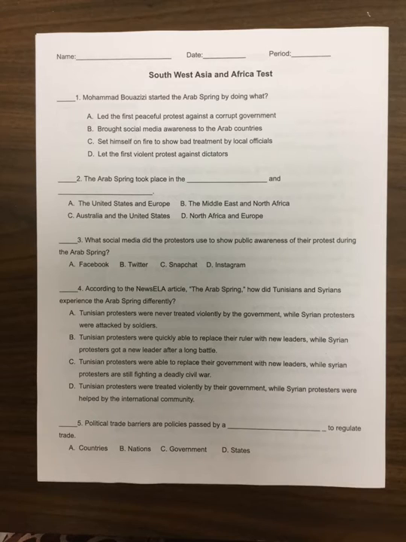Question number 3. What social media did the protesters use to show public awareness of their protest during the Arab Spring? Is it A. Facebook? B. Twitter? C. Snapchat? Or D. Instagram?